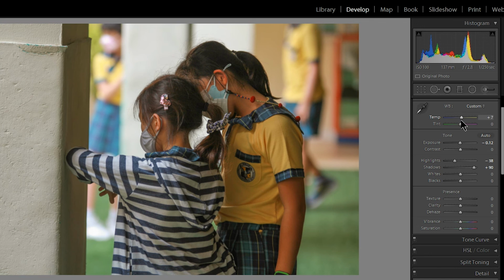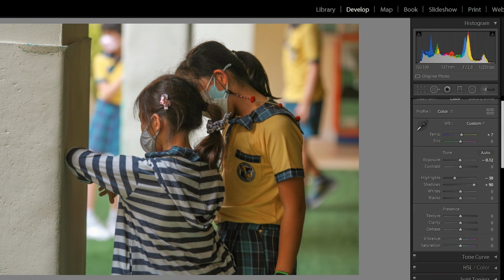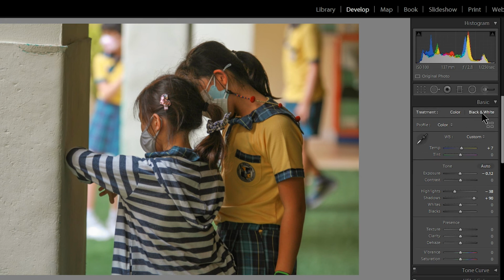Okay. Now, if you don't want the colors to be too saturated, you can use the saturation and slide it to the left. Anyway, once you are done doing all these things, that's the step that we call treating. Or maybe if you want black and white, you can go to this and things will be black and white.